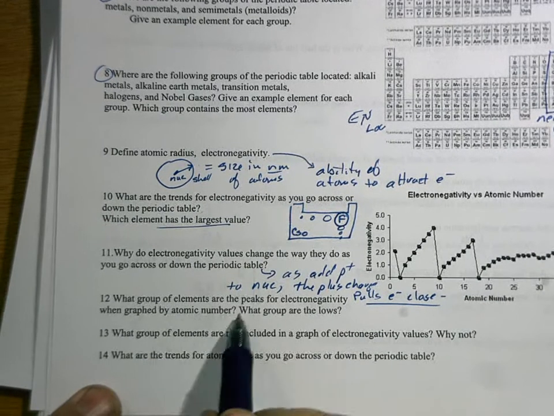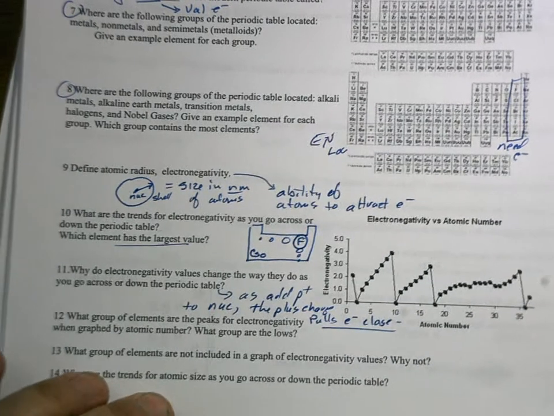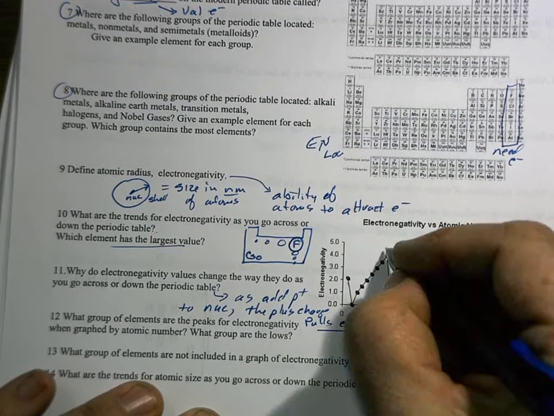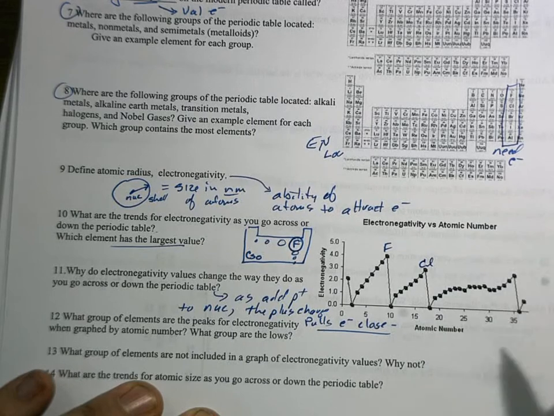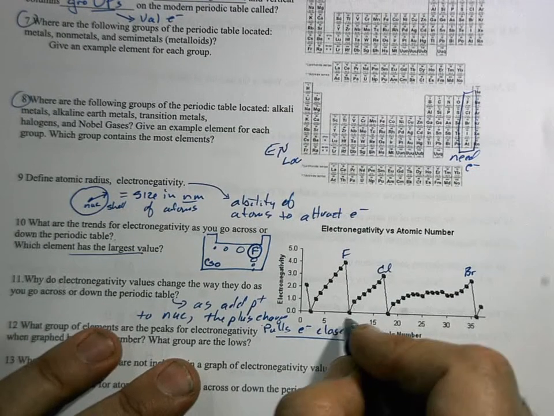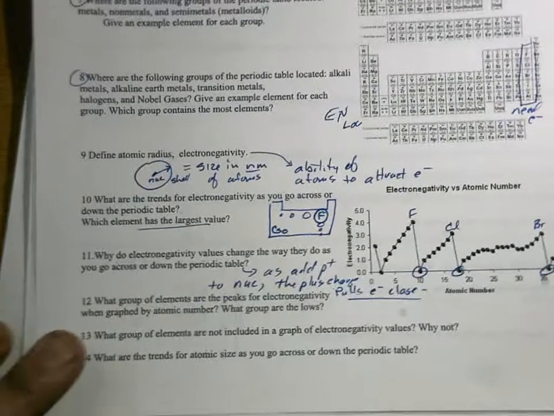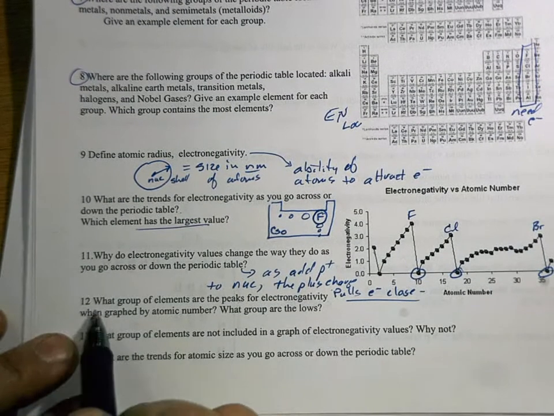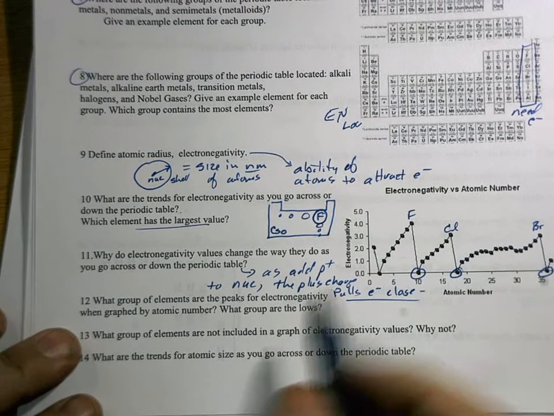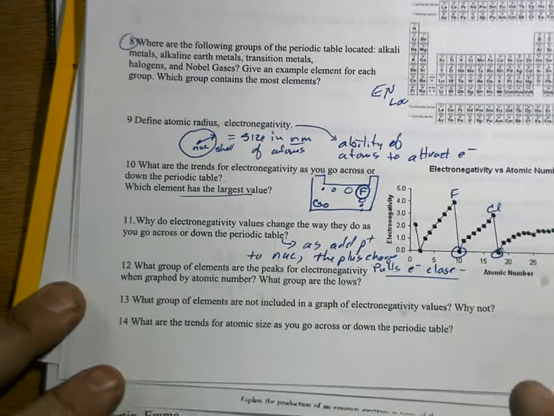What group of elements are the peaks for electronegativity? We're actually going to give you the chart on the test, and it turns out that these are going to be the halogens. That's going to be fluorine, chlorine, and I think bromine is the next one. The noble gases have 0 electronegativity. They have all the electrons they need. They don't even try to get them. Number 12, I already did that one. Number 13, what group of elements are not included on a graph of electronegativity values? That's going to be the noble gases.